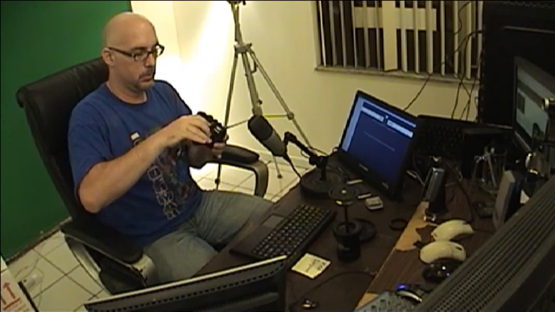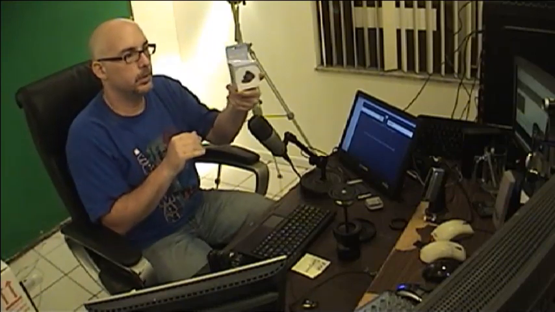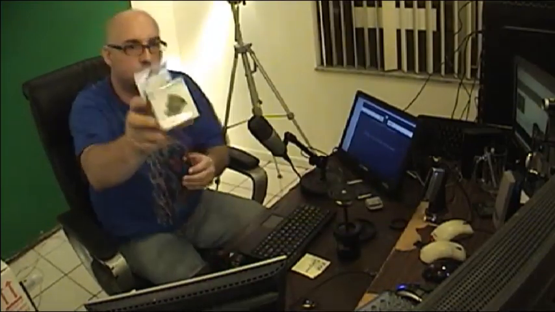For the optic it's $595. Adapters range anywhere from zero, some cameras need no adapters, up to about $40. Most are about $18, $19 typically. And let's see, you get this little thing right here. This is the little adapter lens.